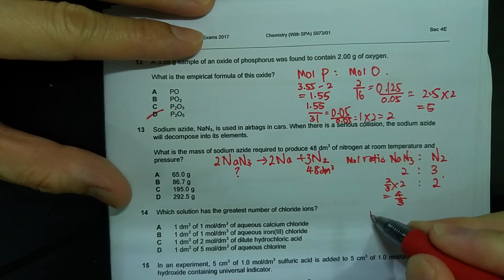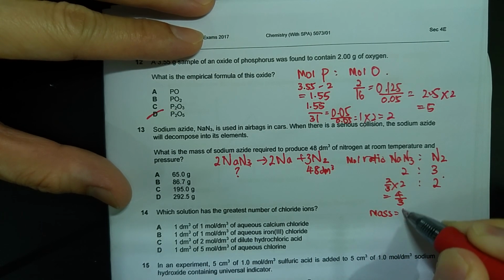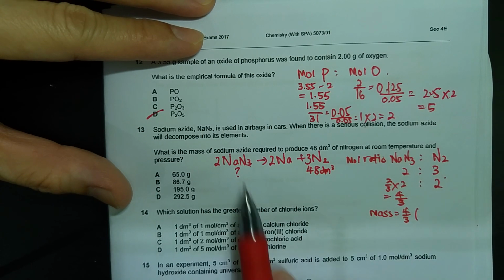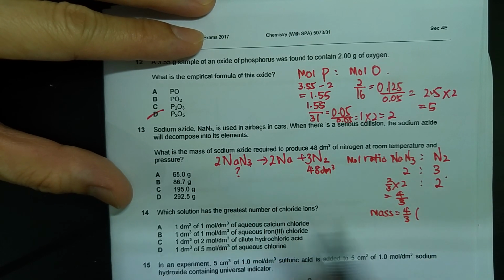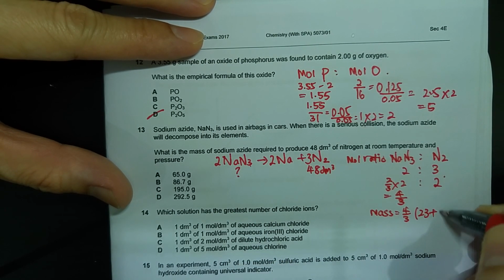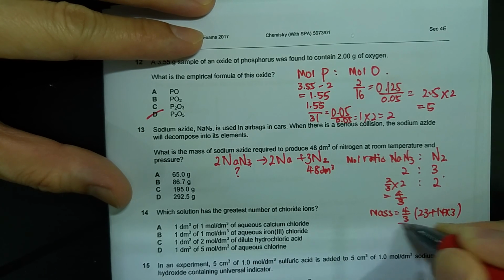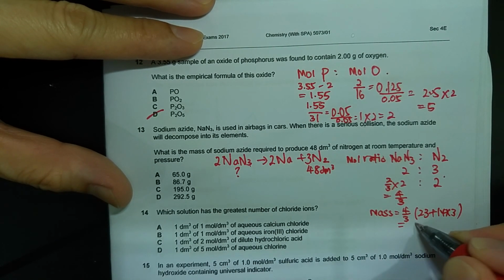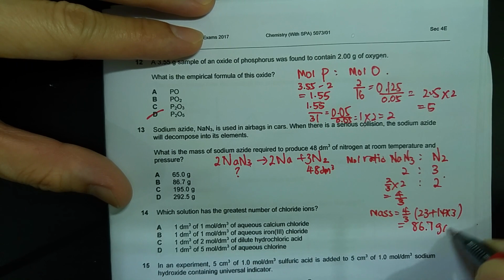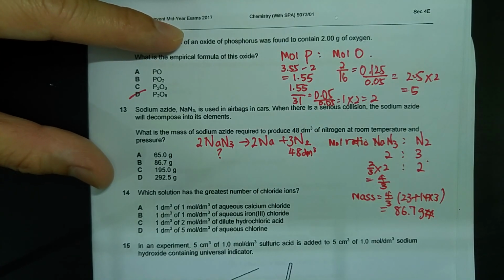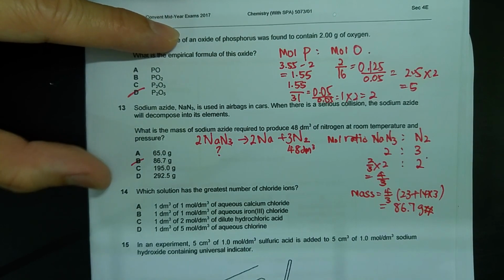So what would be the mass? The mass would be the mole, which is 4 over 3, times the MR for sodium azide, which is 23 plus 14 times 3. And if you work it out, the answer would be 86.7 gram. Okay, so the answer is B.